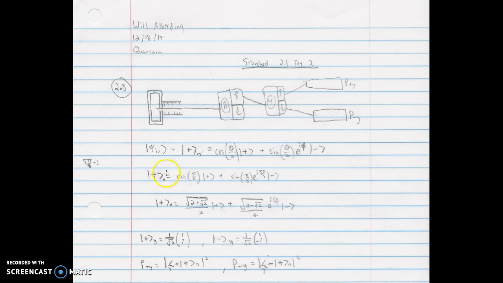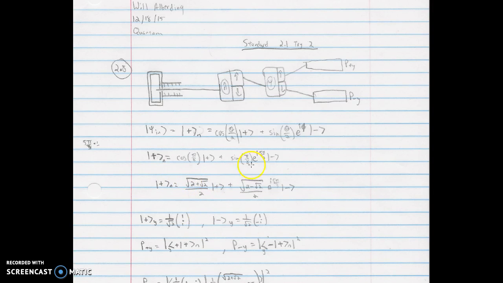Plugging in on Wolfram Alpha, we can get a simplified version of cosine of pi over 8 and sine of pi over 8. I wanted to keep it in terms of real numbers to start off with before I got into the decimals. So this is our input state right here.